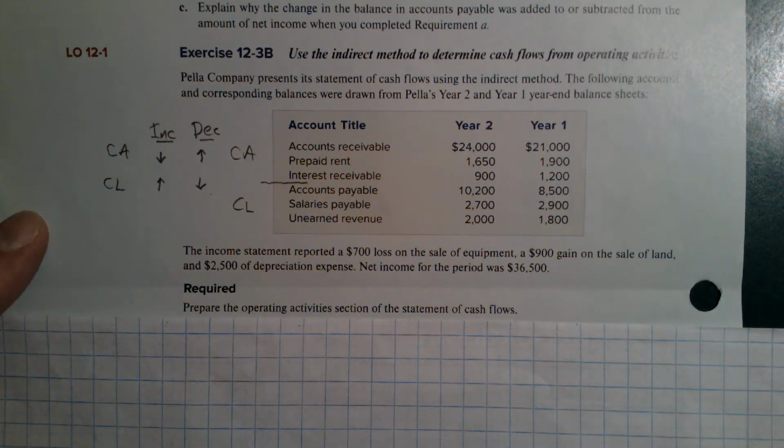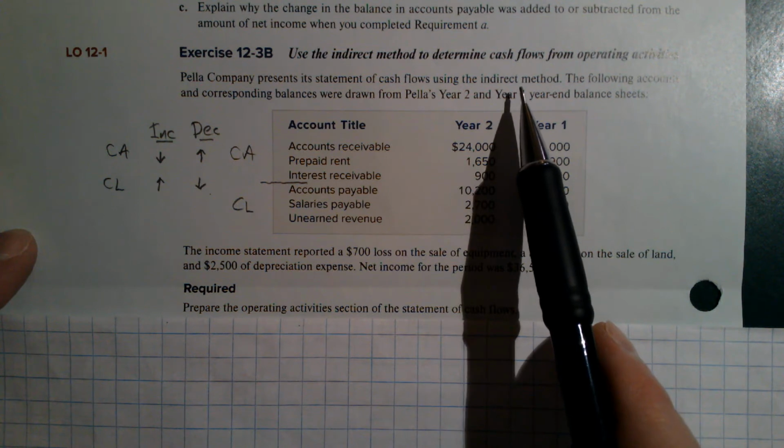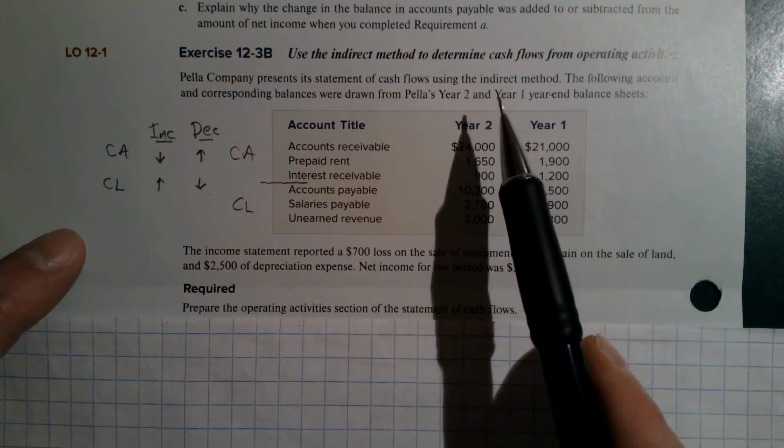Okay, let's take a look at exercise 12-3B. I found if you can do this one, you can do 12-2 pretty easily, so this is a better one to look at. In this case, Pella Company presents its statement of cash flows using the indirect method, which is what we're studying in our class.